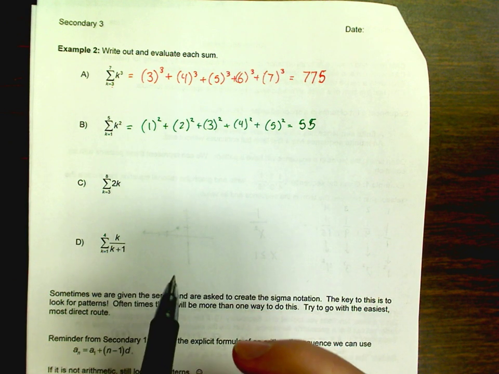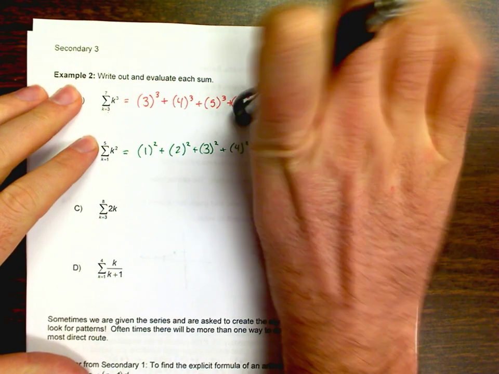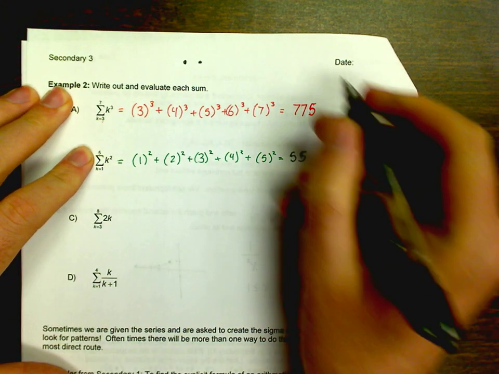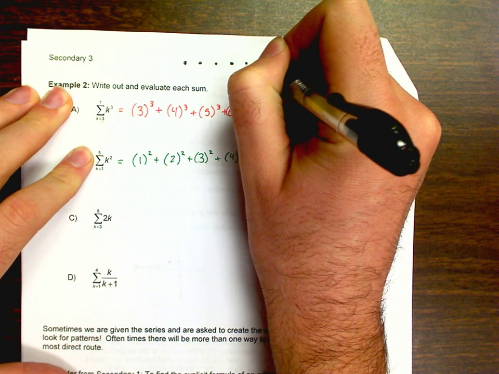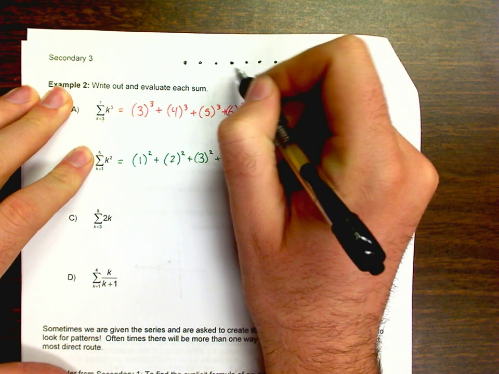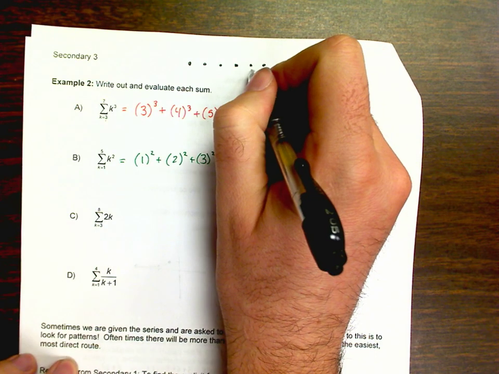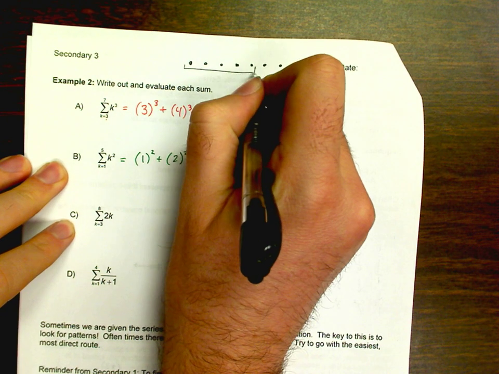Just a quick diagram to show you what's going on. If I have 7 dots, let's say that. 1, 2, 3, 4, 5, 6, 7. Okay? And I want to start at the third one. Okay, I want these ones. That's ridiculous.